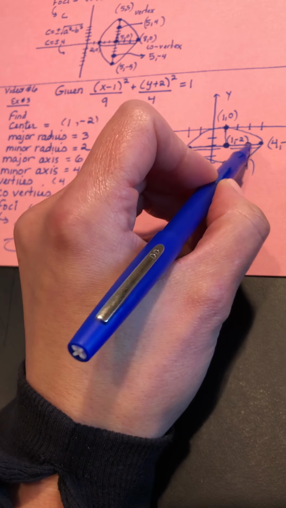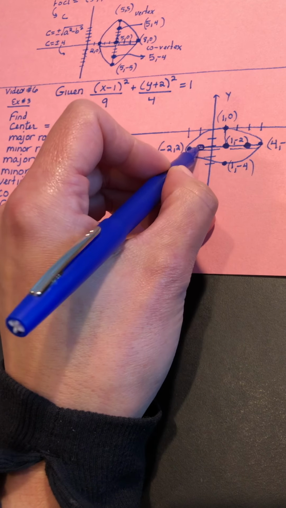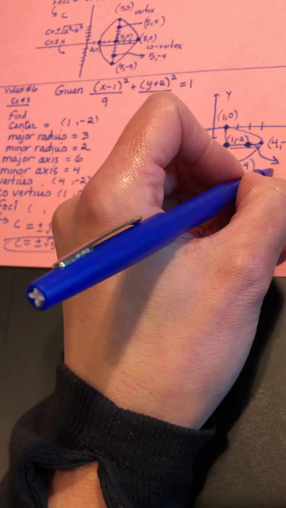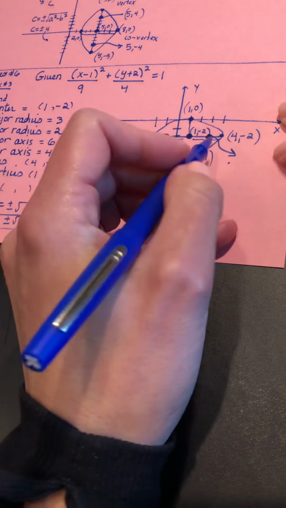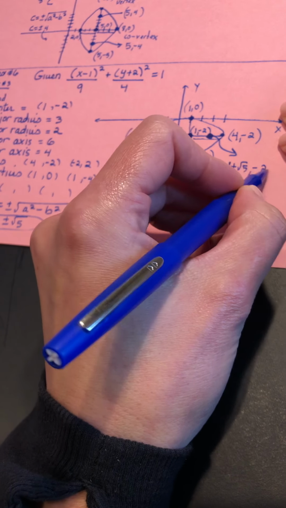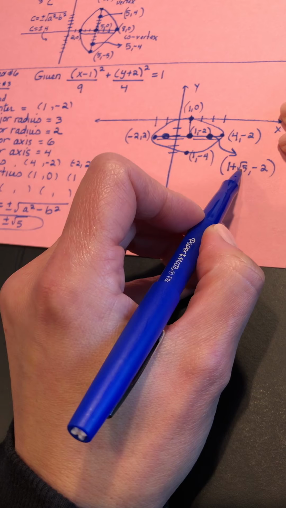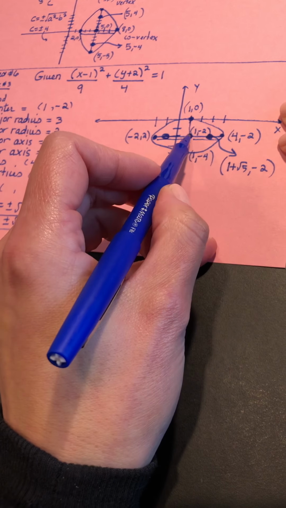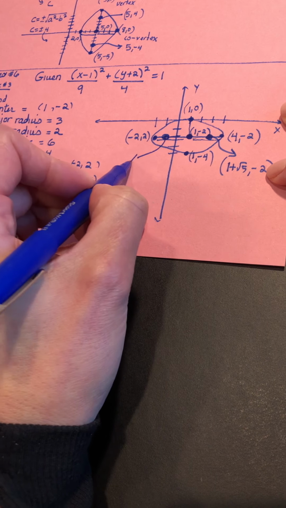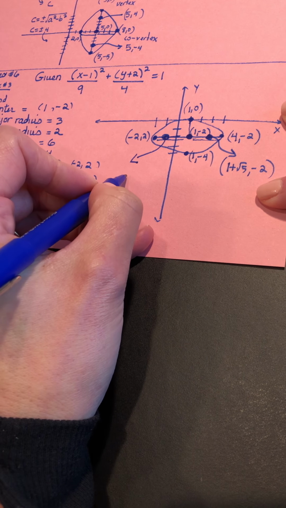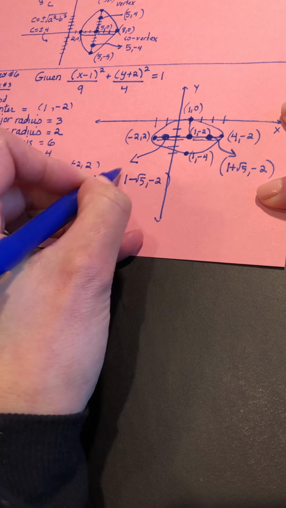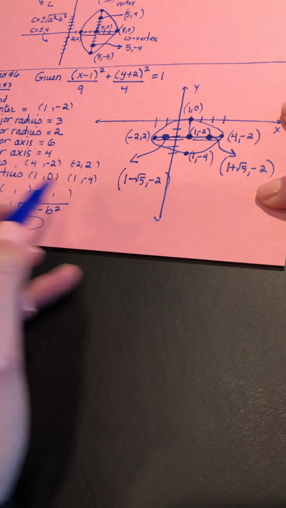So since the foci are on the major axis, this point here is actually going to be, can you guys see that? 1 plus the square root of 5, comma, -2, right? Because I'm adding the square root of 5 to the x value that I already have, okay? And then this point is going to be 1 minus the square root of 5, comma, -2. That's my other focus point, okay?